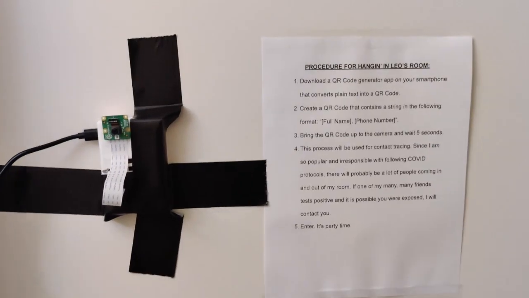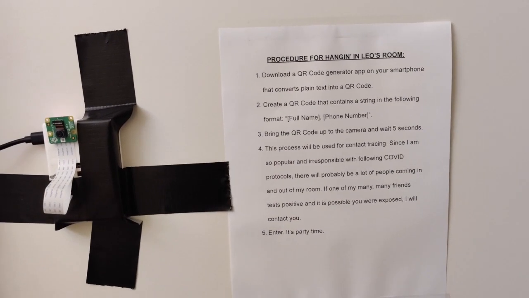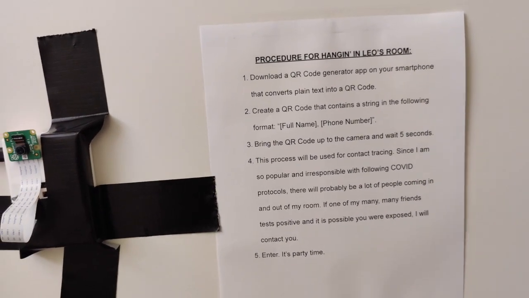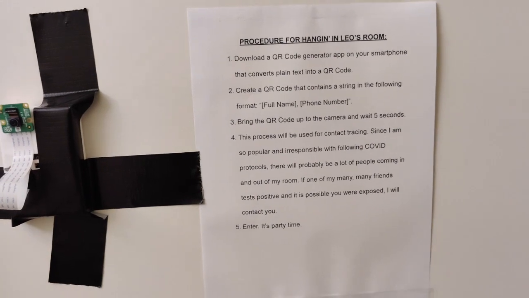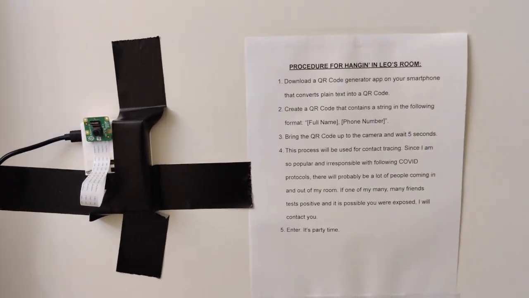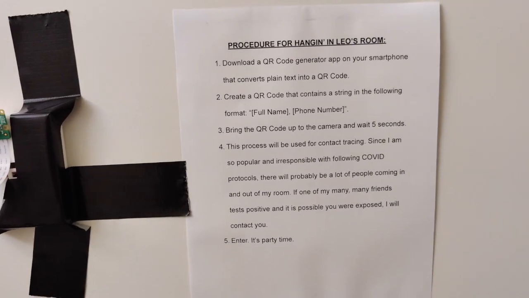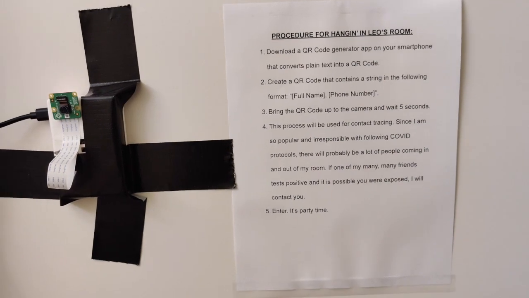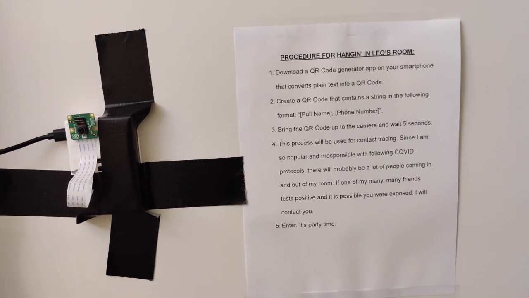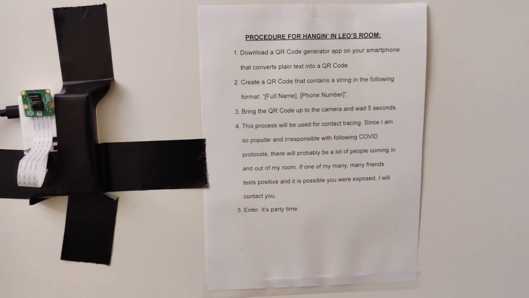I made this printout that says that any visitor who comes in needs to create a QR code using, for example, a generator on their app that contains their full name as well as their phone number. They're then instructed to bring the QR code up to the Raspberry Pi camera and wait a few seconds. They're told this is to be used for contact tracing, and if anybody who has been in the apartment around the same time tests positive, they'll be notified and I'll contact them.